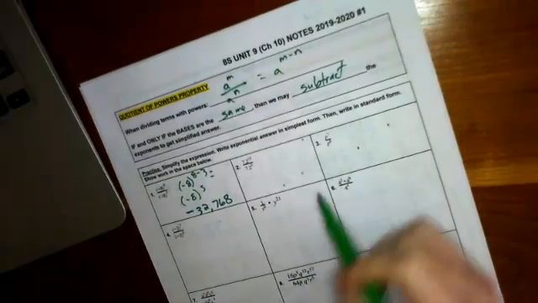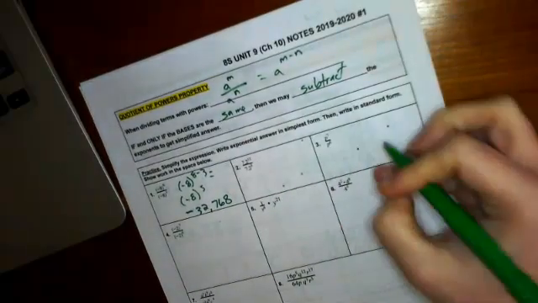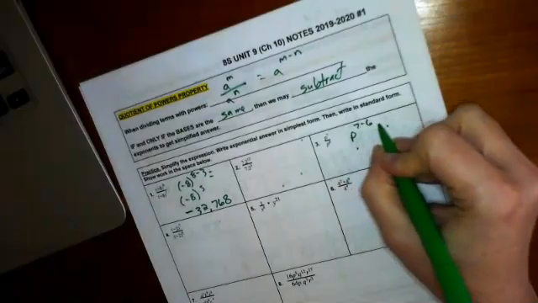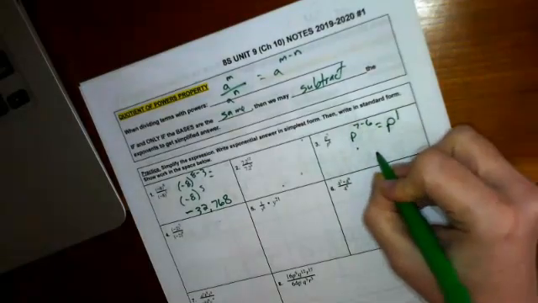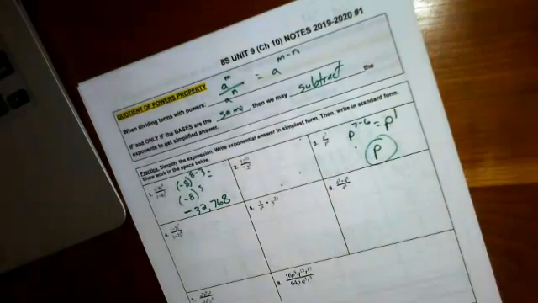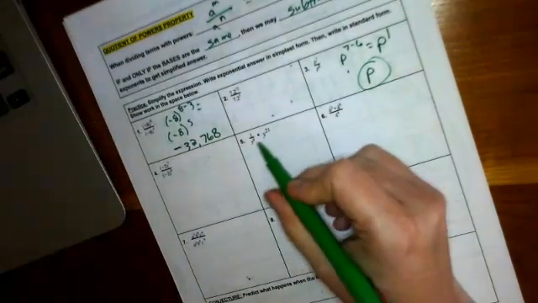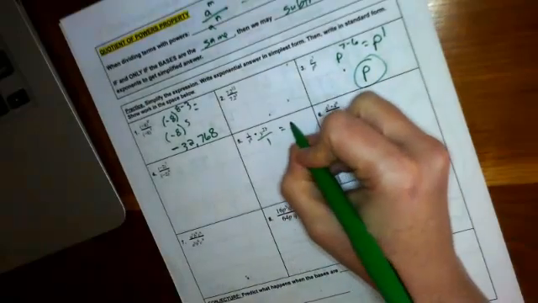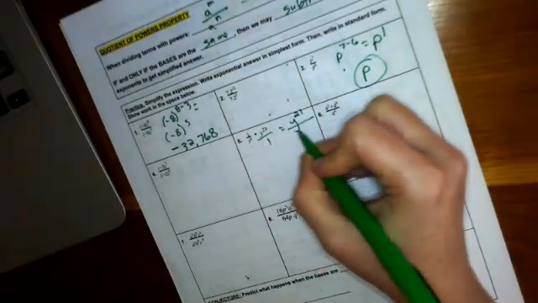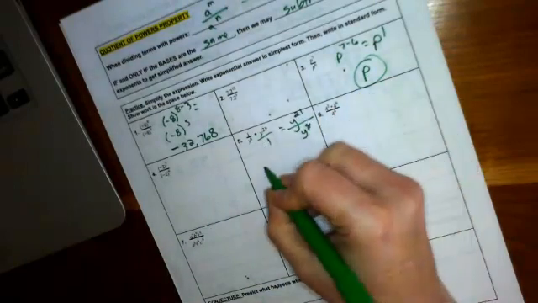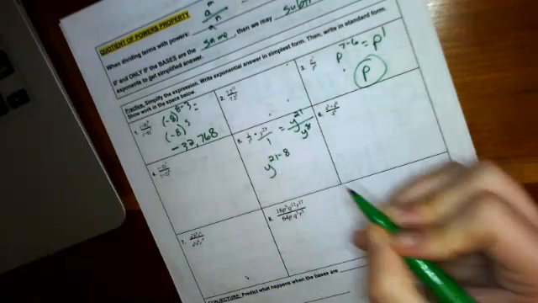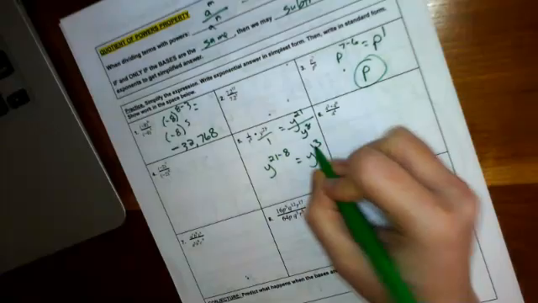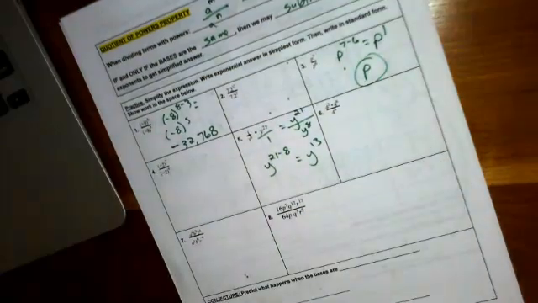Here, let's skip over to this one. P to the 7th over P to the 6th. That's P to the 7 minus 6, which is P to the 1st. P to the 1st is just P, okay? So all we're doing here is subtracting. Look at this one right here. That's the same as being over 1. So you can take 1 times y to the 21st equals y to the 21st. Y to the 8 times 1 is y to the 8th. I'm going to do y to the 21 minus 8, which is going to give me y to the 13th. Okay, so all we're doing here is subtracting exponents when we have the same base raised to a power.